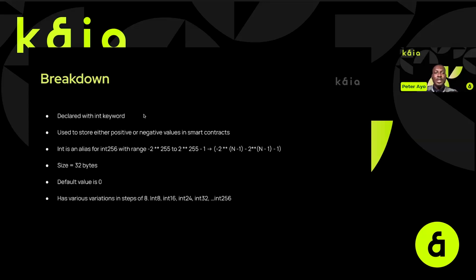Now, what are signed integers, or how do we work with signed integers in Solidity? A signed integer is declared with the int keyword, which is int. That is how you declare integers.